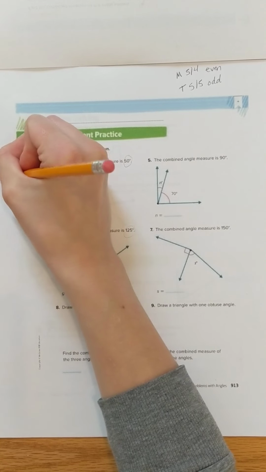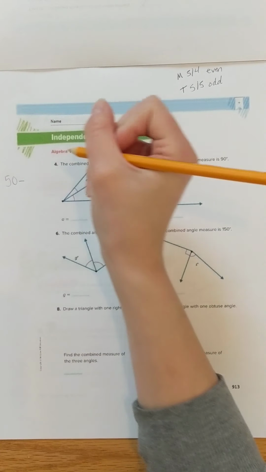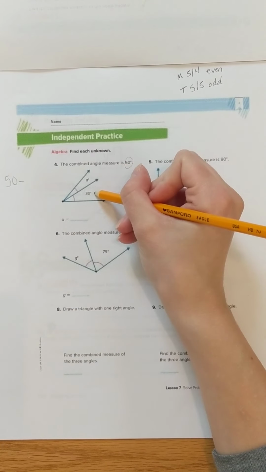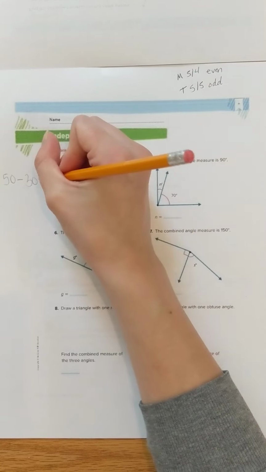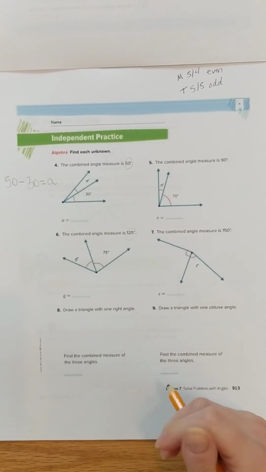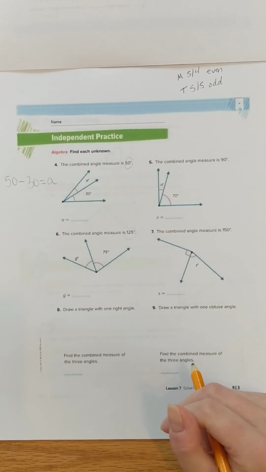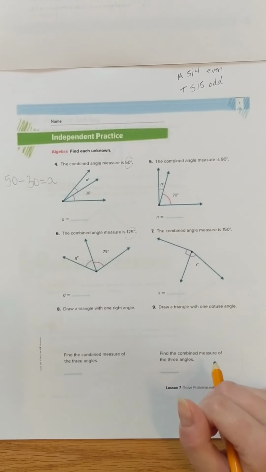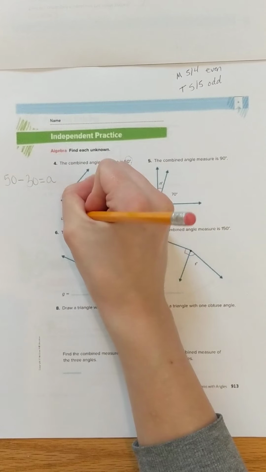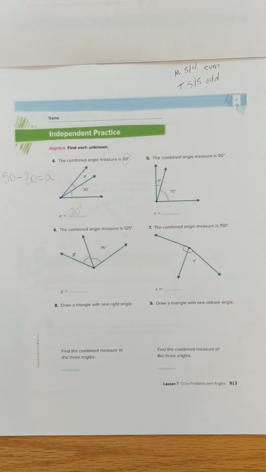So we can start with 50 degrees. We're going to take away the part that we're given, which is 30 degrees. So 50 minus 30 equals, our missing angle measure is A. So in your calculator, 50 minus 30 equals, and you should get 20 degrees.